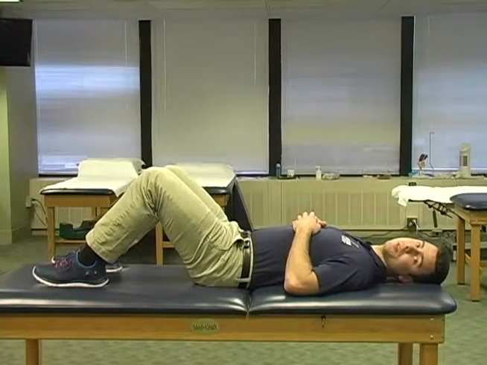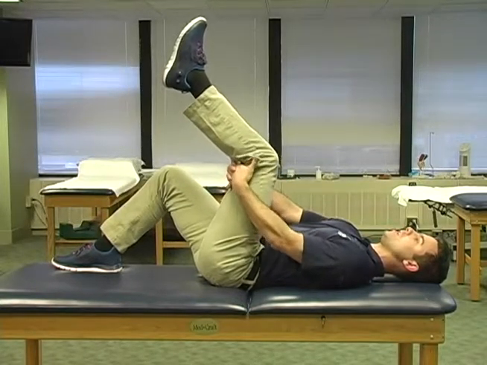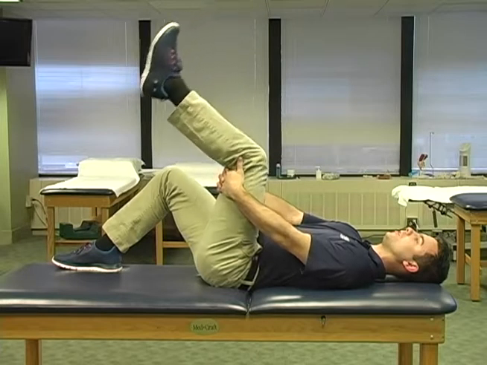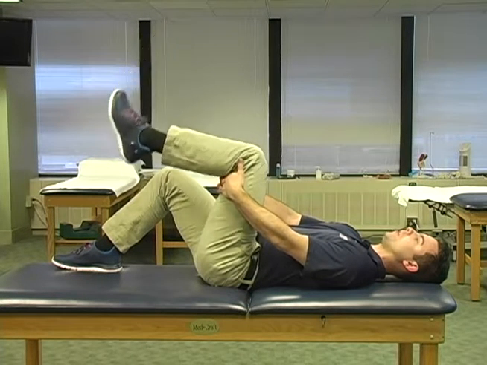This is an active hamstring stretch. Lay on your back with your knees bent, grab the back of your knee, and slowly straighten your knee towards the ceiling until a stretch is felt in the back of the thigh. Keep your ankle relaxed or else your calf might limit the stretch.